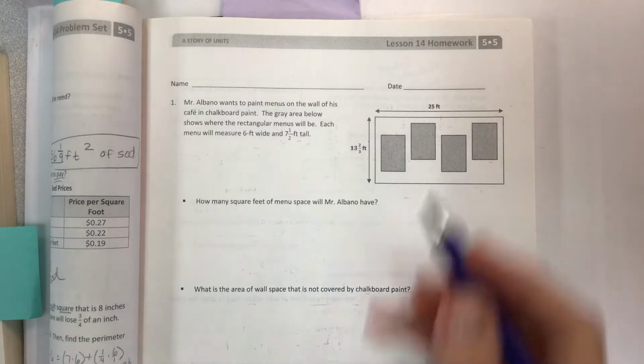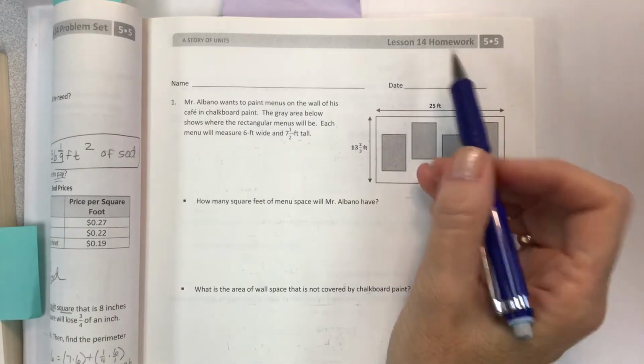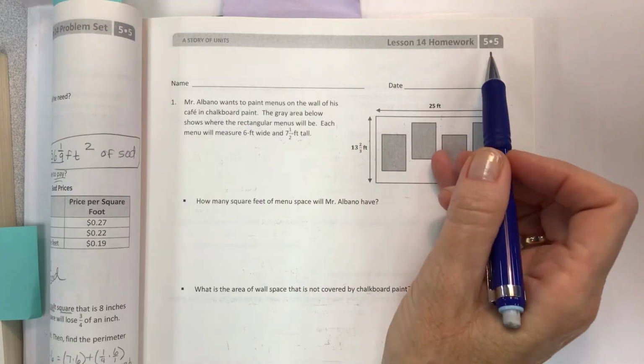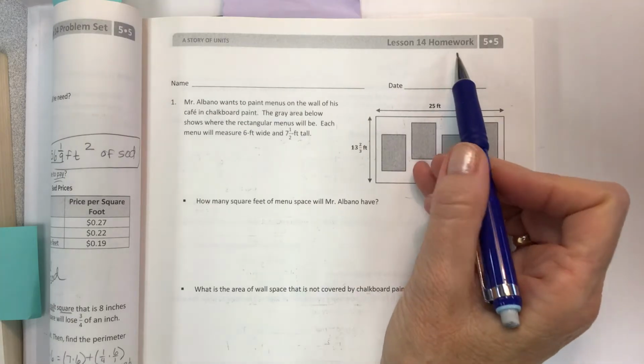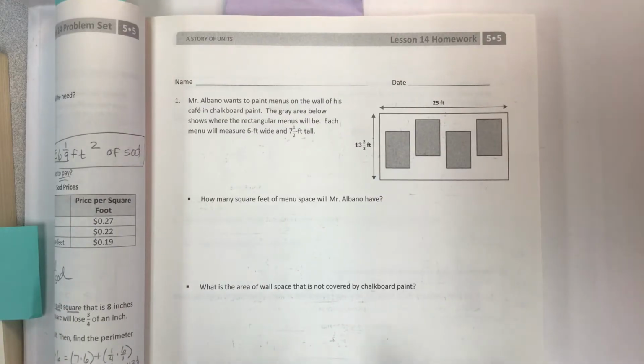This is again just to help you out because it's from lesson 14 in module 5 and it's homework, and these problems are just so super involved, very long, complicated, and so I want to help you guys out if you're struggling at home. Let's just jump right in.